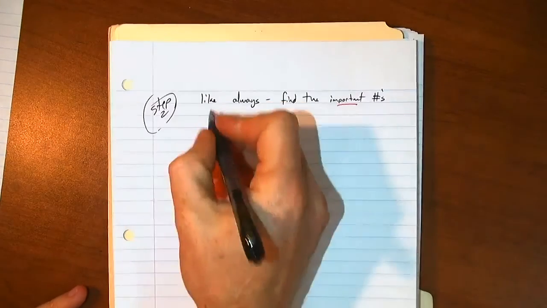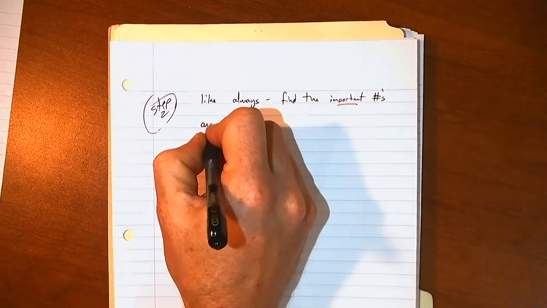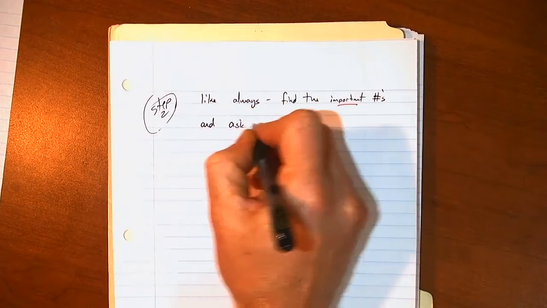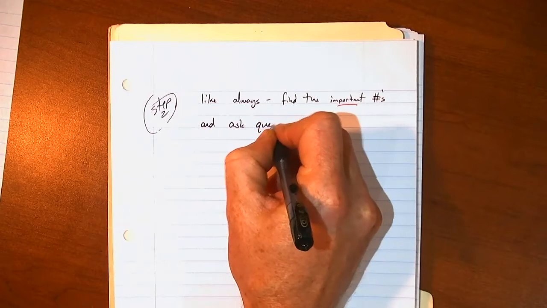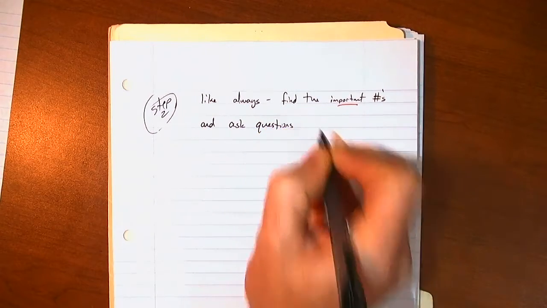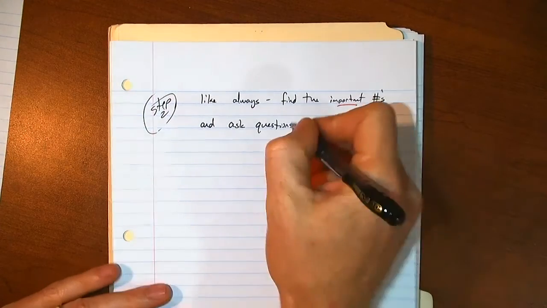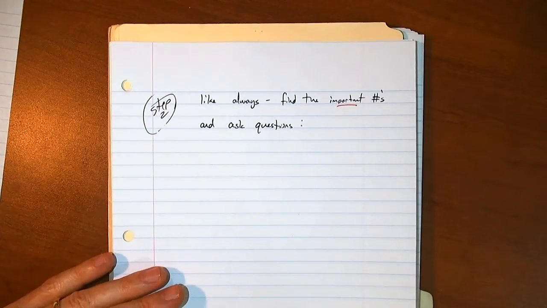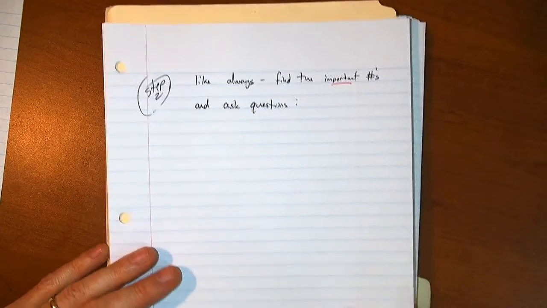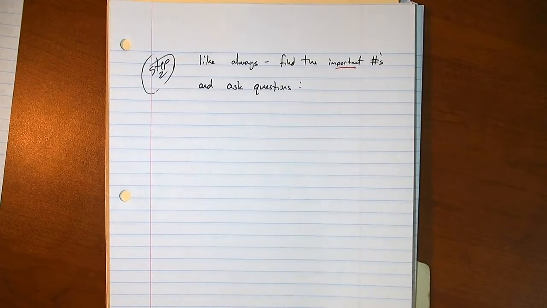But here's the part that's unique. We're going to ask ourselves some questions. And based on the answers to these questions, this is going to be how we develop our plan. All right, so the first question we've already sort of established is we need to know whether or not we're using probability.